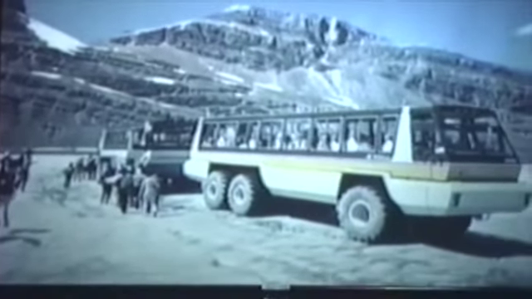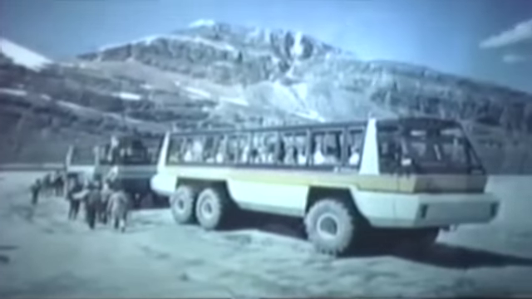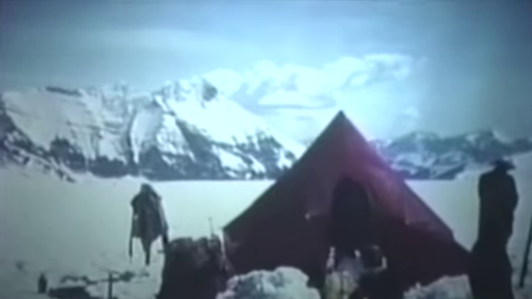Today, the icefield offers millions of visitors many enjoyable learning opportunities, while providing science with an outdoor laboratory in which to study the secrets of glaciation and world climate.